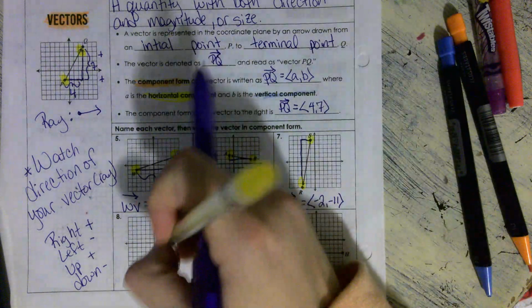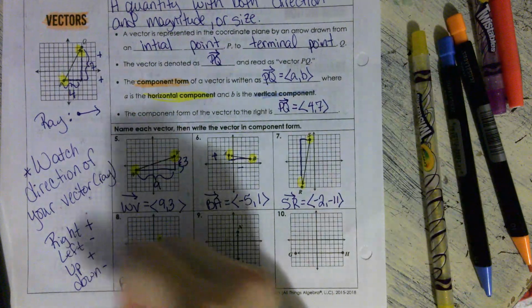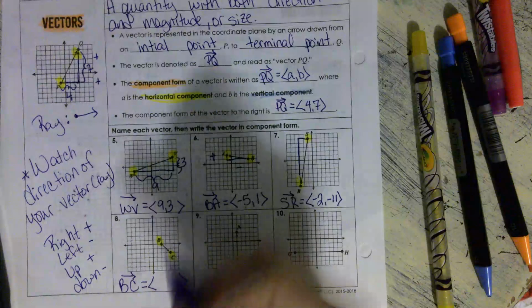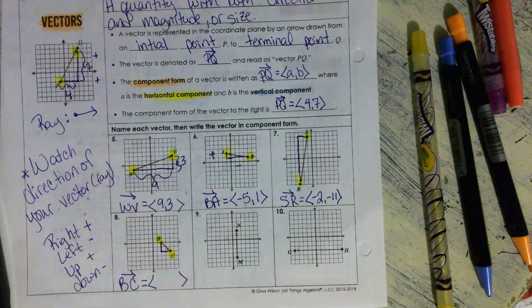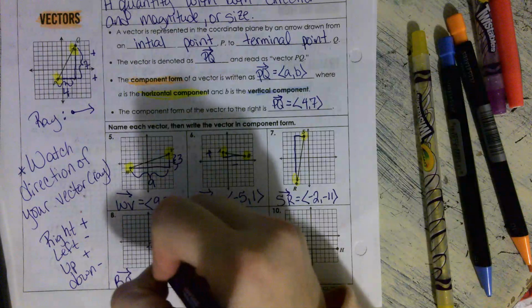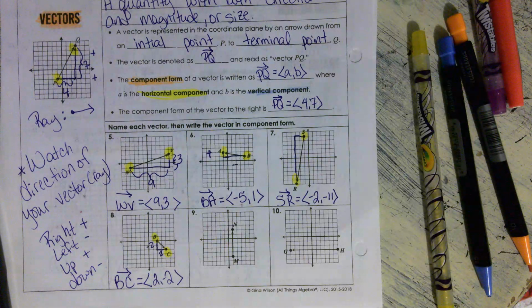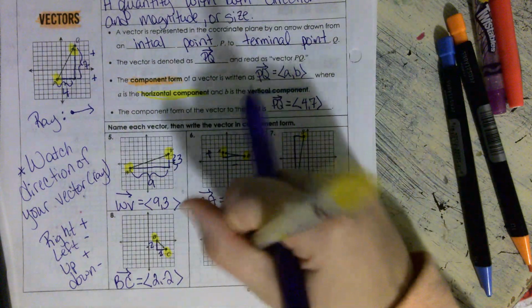All right, here we go. Initial point B, terminal point C of vector BC, down and to the right. So that would be ⟨2, -2⟩. So just make sure you do have that in xy form, your horizontal then your vertical. Yep, I said it right. Okay, I'm always like, ooh, because I don't want to get confused with rise over run, right?